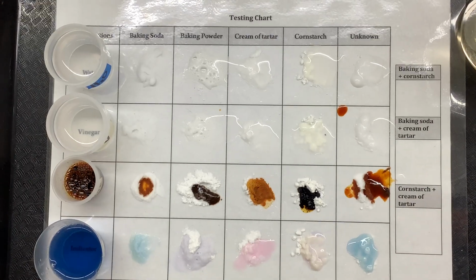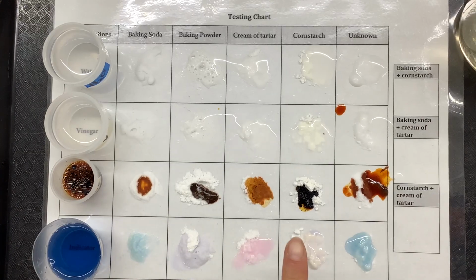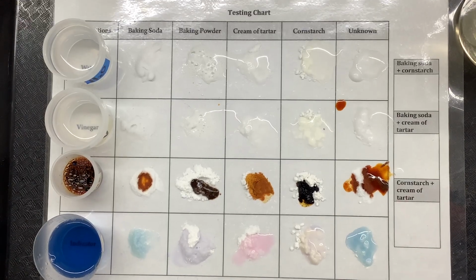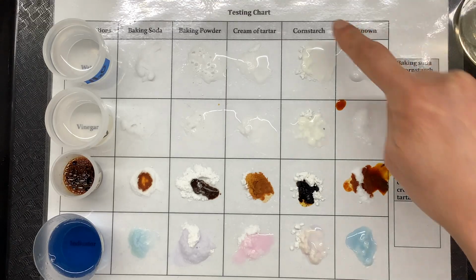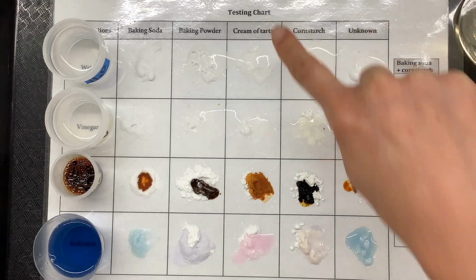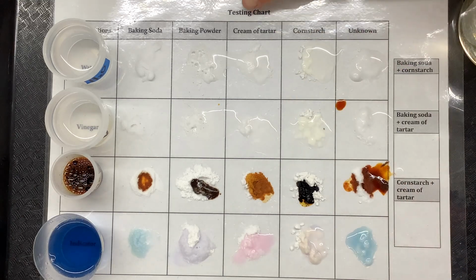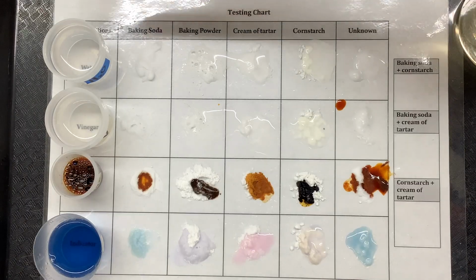So, which one of these 4 known powders is the unknown using the data from this testing chart? Is the unknown powder cornstarch? Do these match? Is the unknown powder cream of tartar? Is the unknown powder baking powder? Or is the unknown powder baking soda?